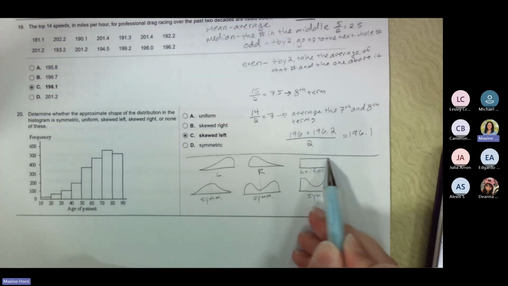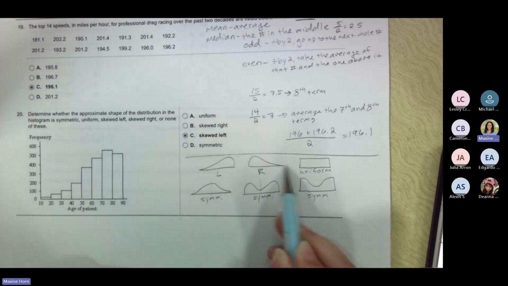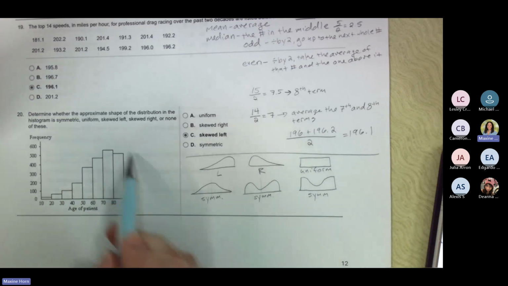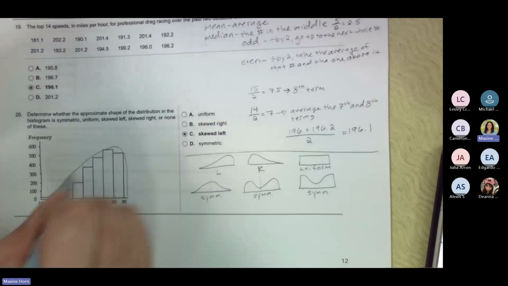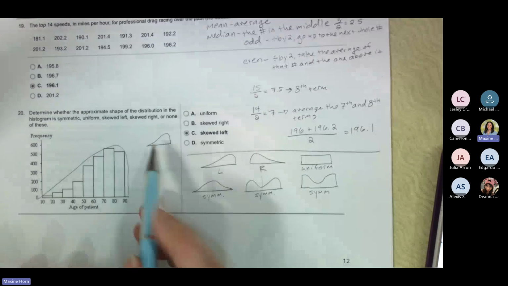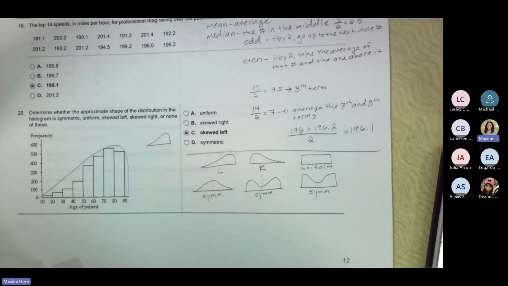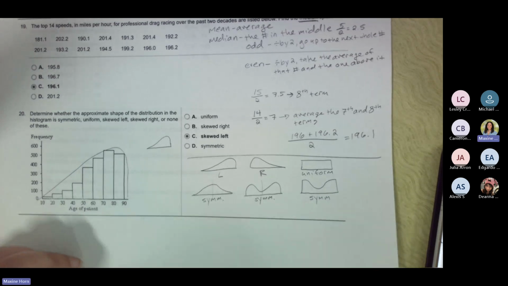Uniform means they are all the same. Skewed left is your tail points to the left. Skewed right is your tail points to the right. Okay, so what is this one doing? Well, if I were to round this off, what would this look like? It would look kind of like that, right? It would look like it was skewed to the left. It's got a tail pointing to the left.